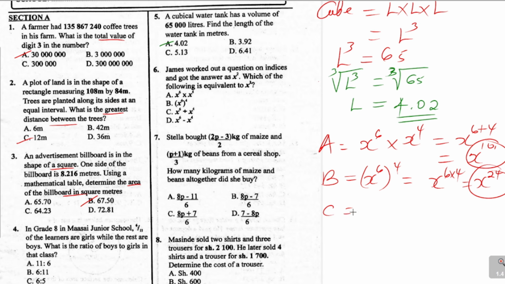We go to C. C is x to the power 6 divided by x to the power 4. The law of indices, when you're dividing and you have the same base, you subtract the powers. 6 subtract 4, and this will give x squared. So that one gives us a solution. We don't need to proceed from there. That is the one that is giving the solution as x squared.